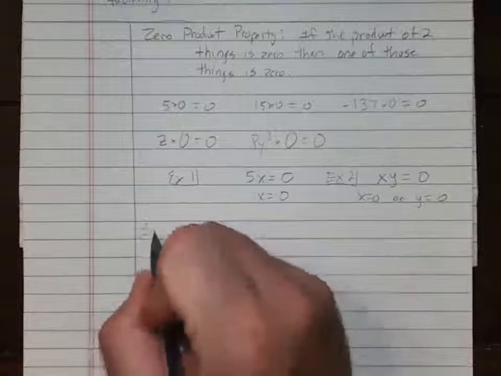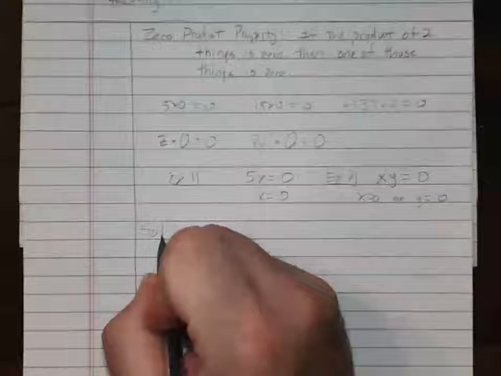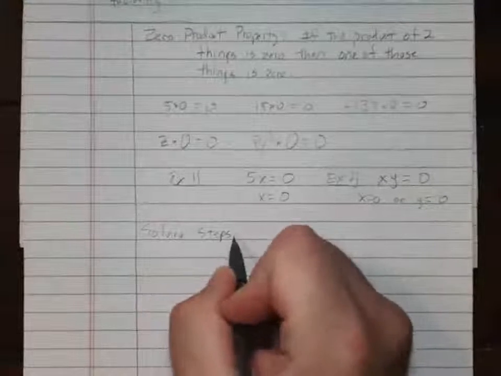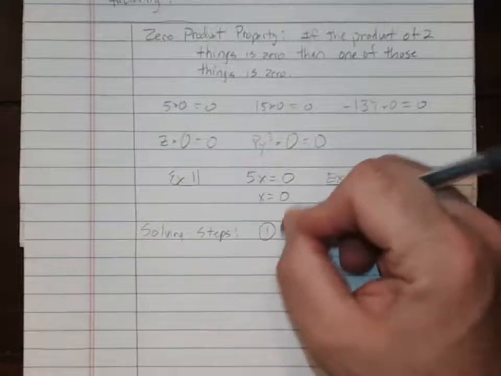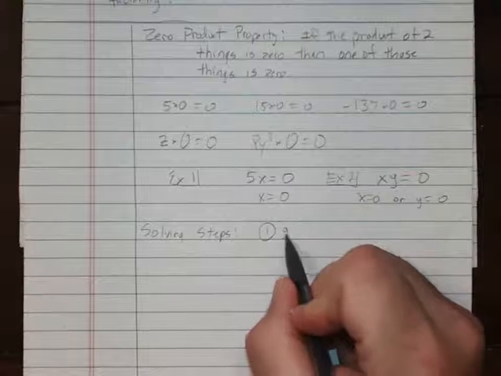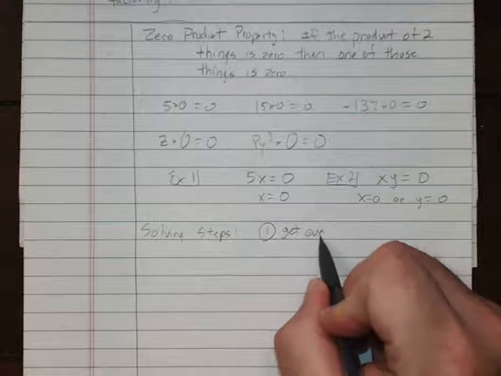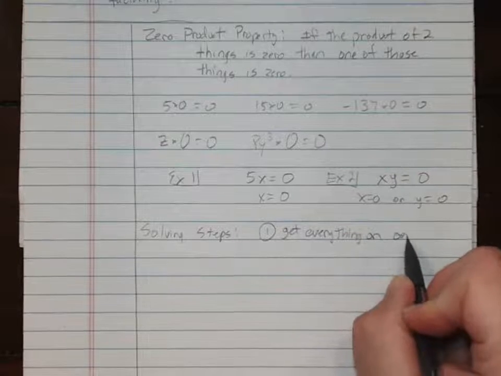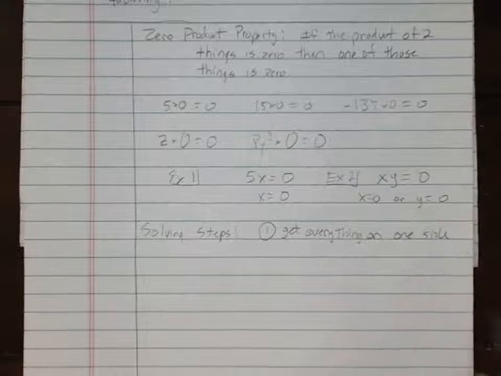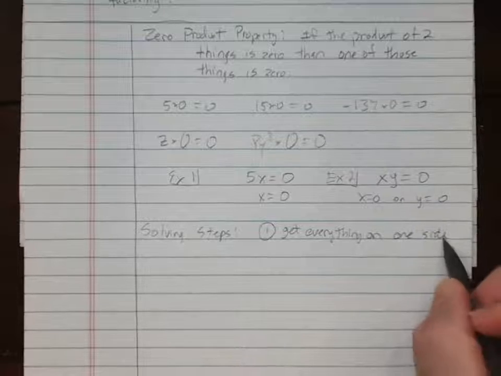Step 1, so for solving, here are our solving steps, right? Solving steps. 1, get everything on one side. We want that because it needs to be set equal to 0.